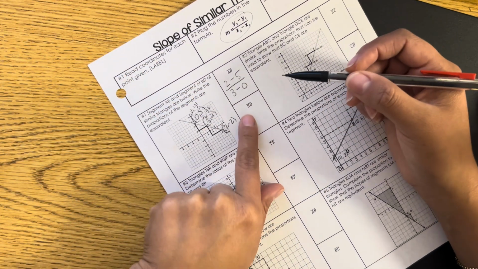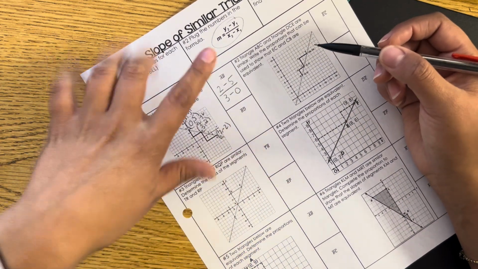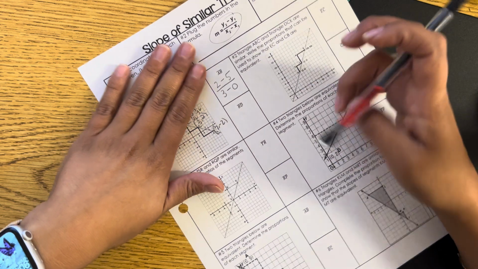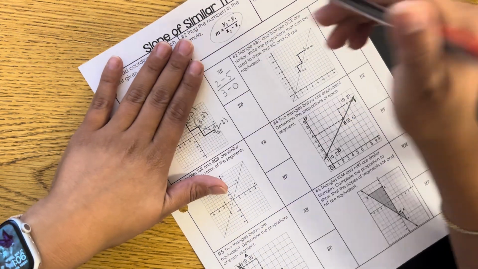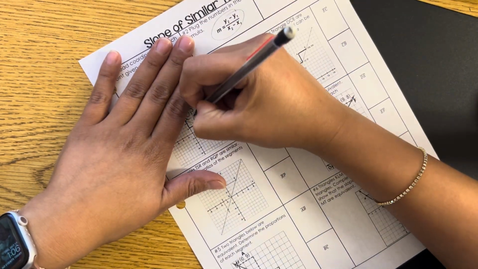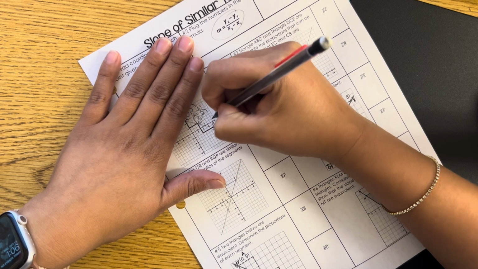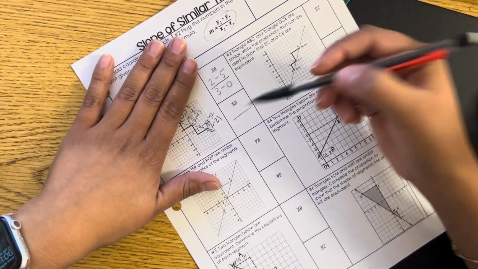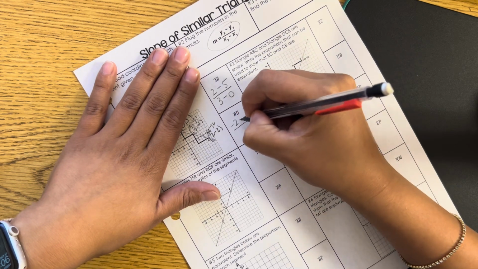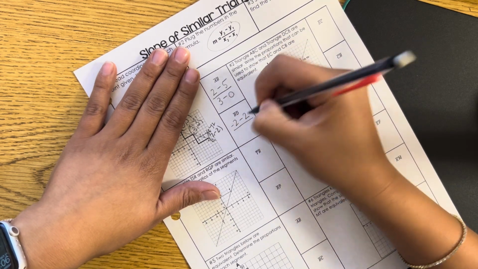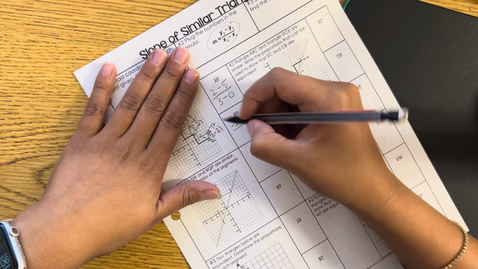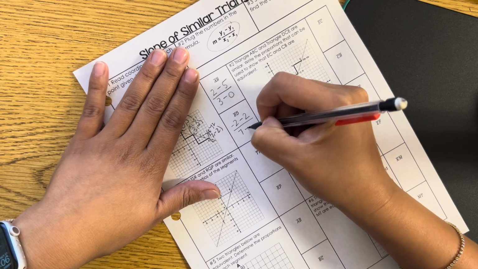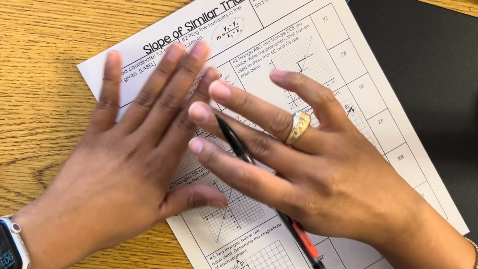But now they want us to do the same thing from segment BD. So I'm going to ignore A, and I'm going to go to BD, which B we're going to assume is x1, y1, and we're going to assume D is x2, y2. So again, same setup. y2 is -2 minus y1, which is 2, and then x2, which is 7, minus x1, which is 3. And that is it.